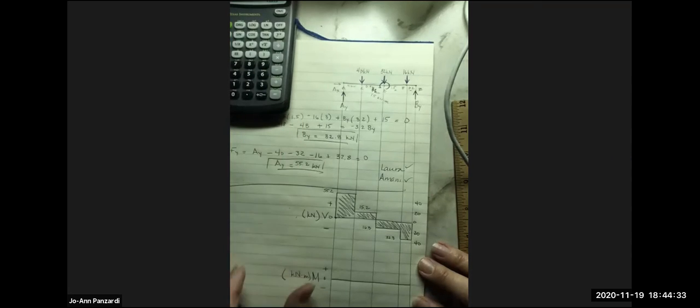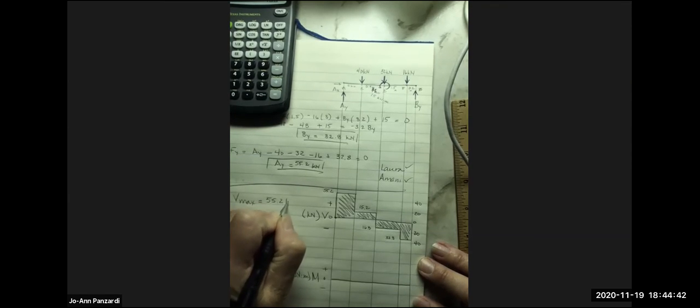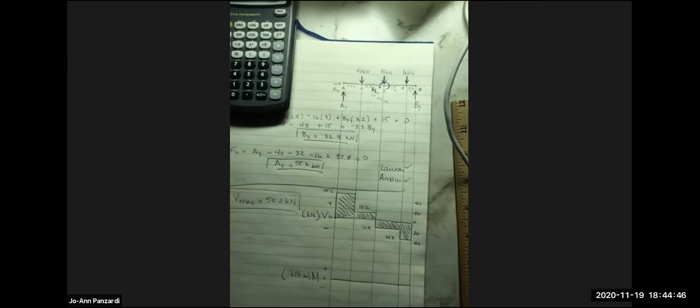Why would anybody want to do all those cuts and math if you could just get it like this? But you could check it with the math. Okay, so what's the maximum shear, Maria? 55.2. Right, so that's the load that I have to make sure that my beam can withstand.